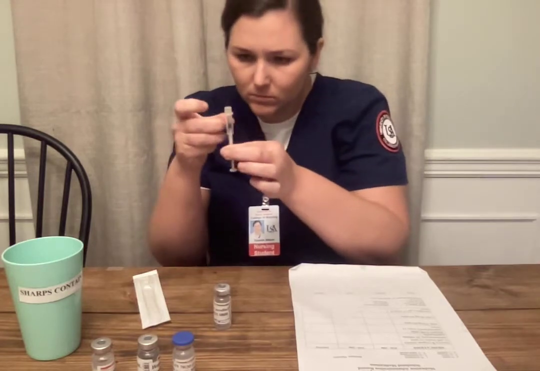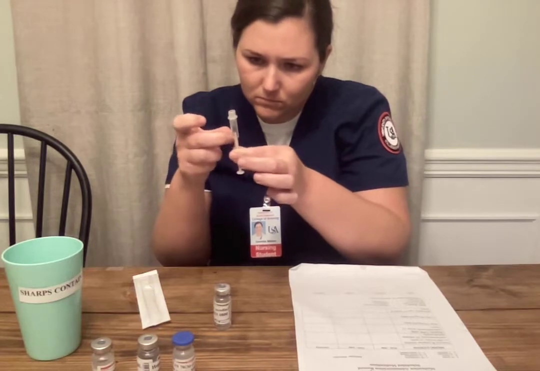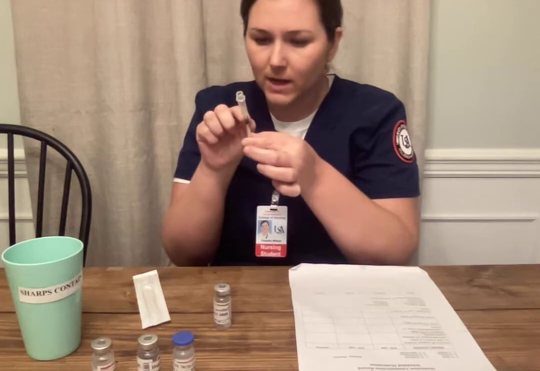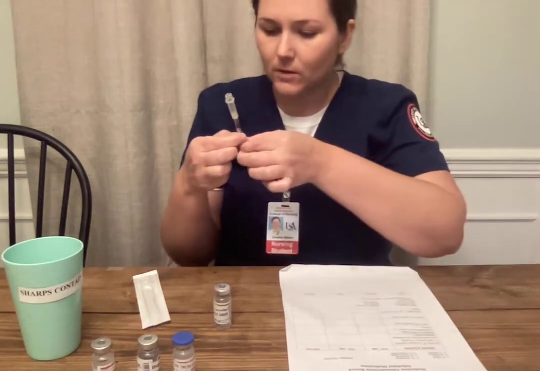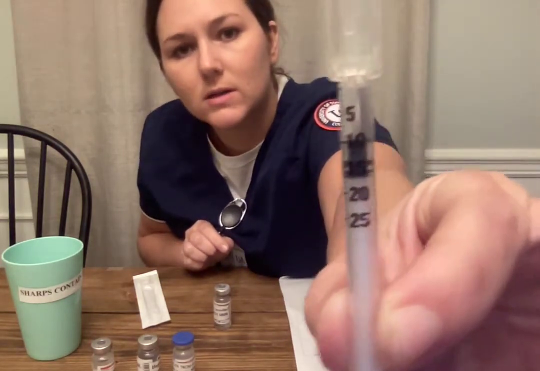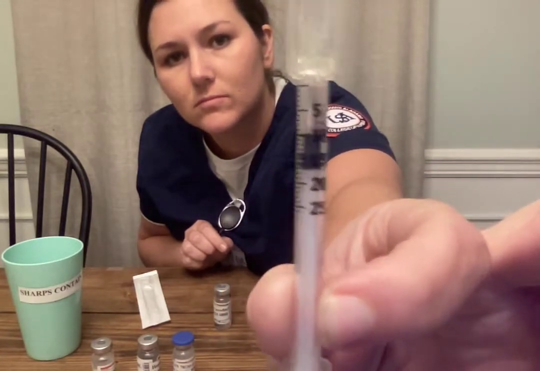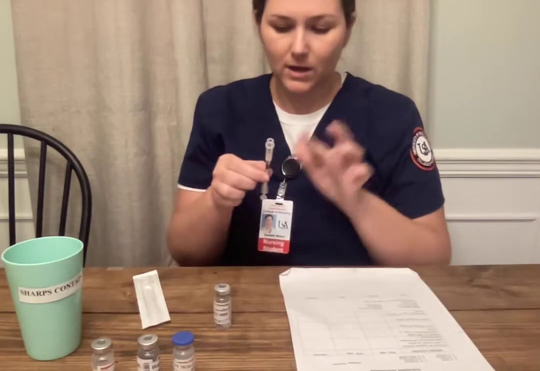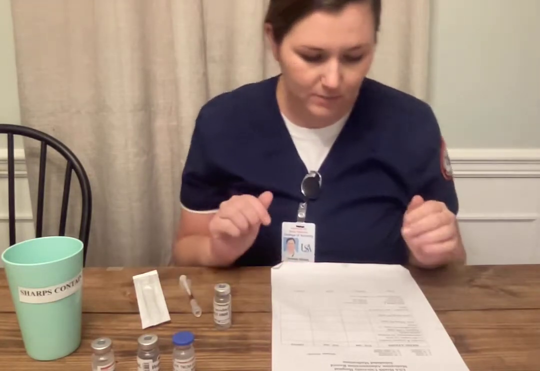I'm just going to get rid of any air bubbles. Okay, and I'll pull up my safety. I have 10 units, and you can see here, 10 units. Okay, and I have my safety up.